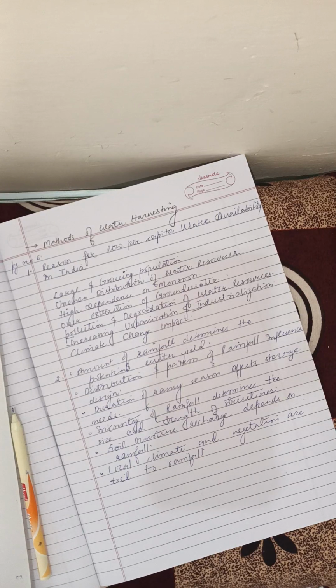In summary, rainfall determines how much water can be harvested, when it can be harvested, and what kind of structure is suitable for storing or recharging it. Because every region has a different rainfall pattern, each requires a specific type of water harvesting system adapted to its climatic conditions.